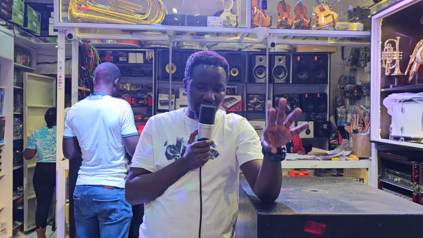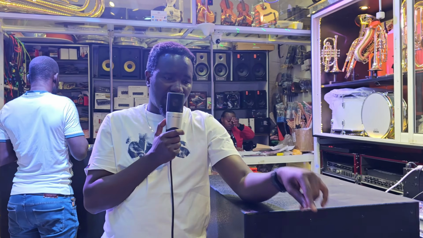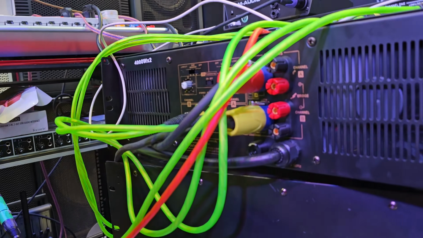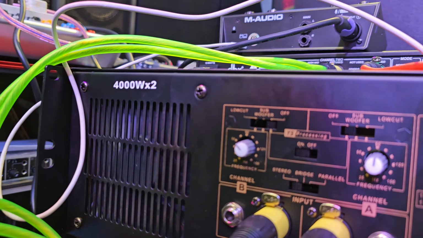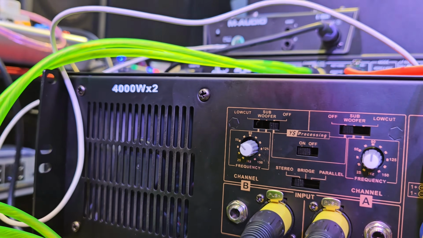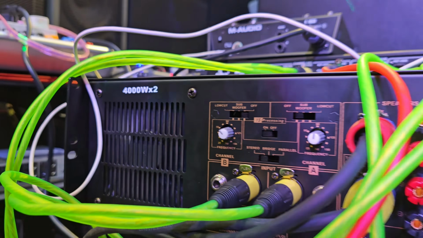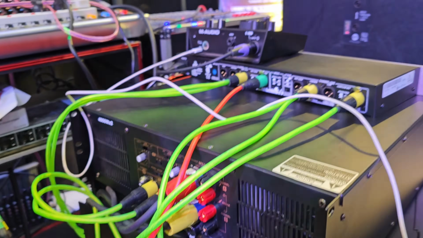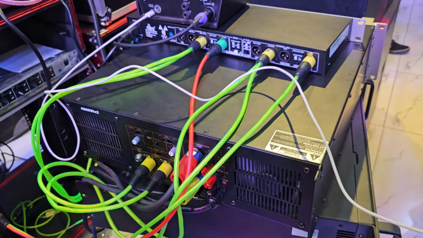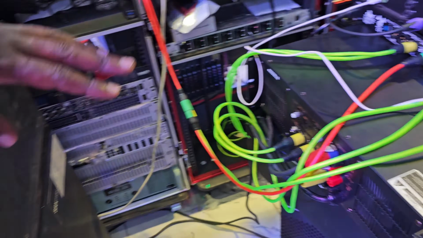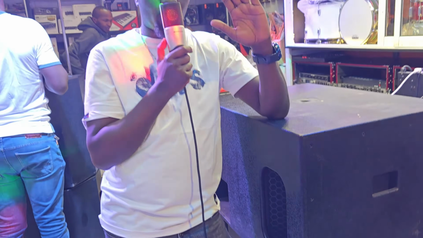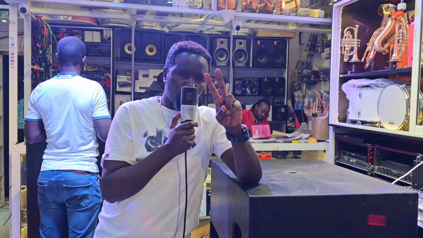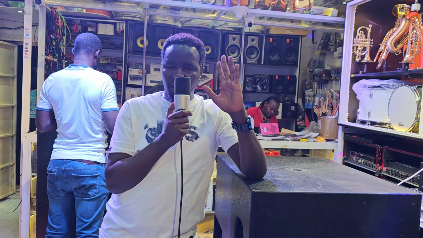Normally when you read the wattage of these amplifiers, like this one is 4000 watts by 2. The reason it's written 4000 watts by 2 is because it has 4000 watts on each channel, so that means the amplifier has 2 channels. Right now it's talking about 2 because it's a stereo setup. That's setup number 1.